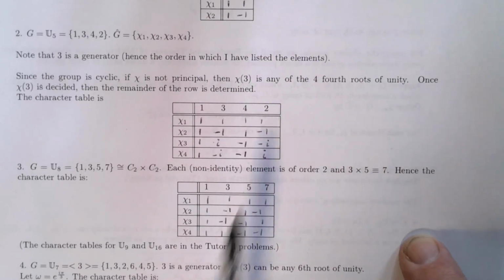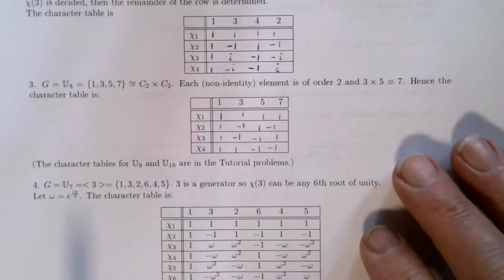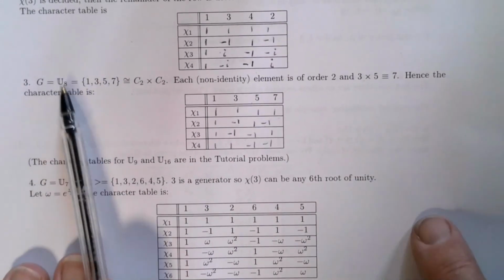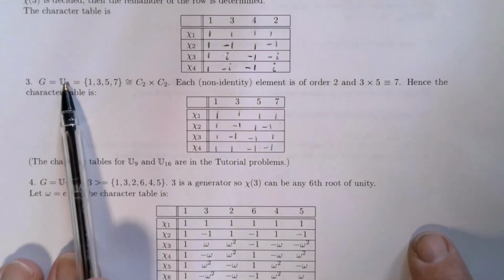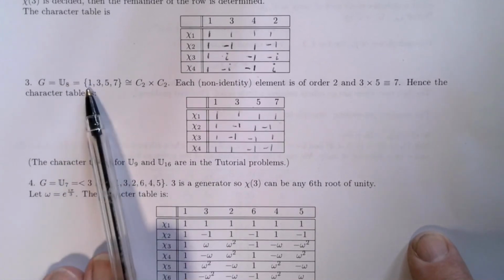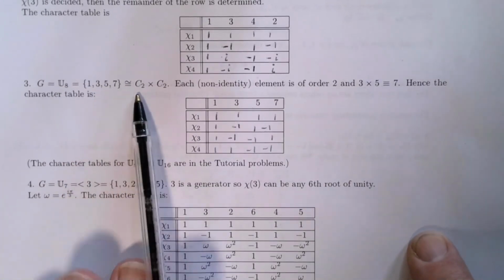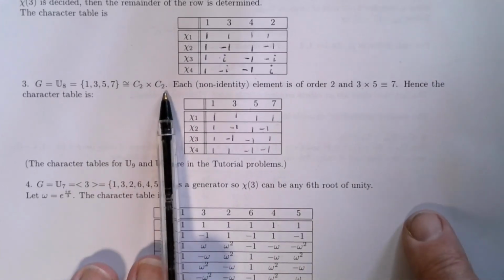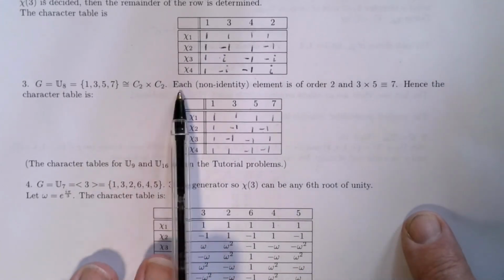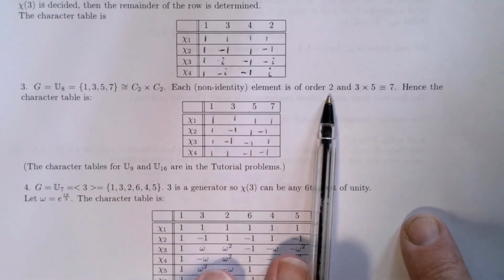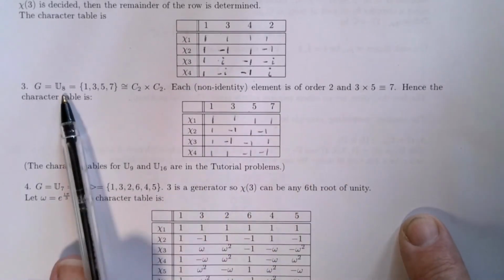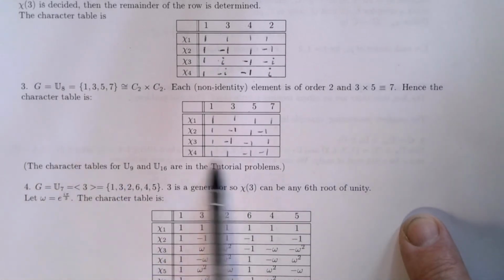I want to do a few examples of these so we get a bit of a feel for these. If I take the group U8, now U8 is not cyclic, it consists of 1, 3, 5, and 7. And it's isomorphic to the direct product of two cyclic groups of order 2. So each non-identity element is of order 2, and 3 times 5 is 7 modulo 8. So the character table looks like this.